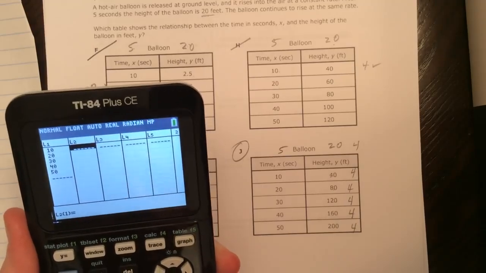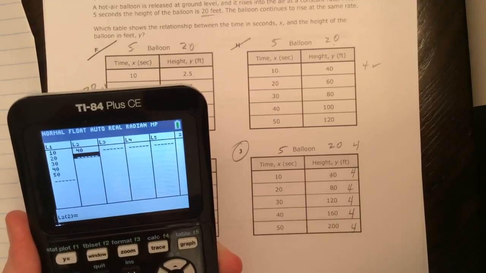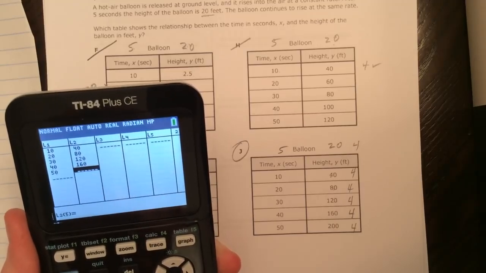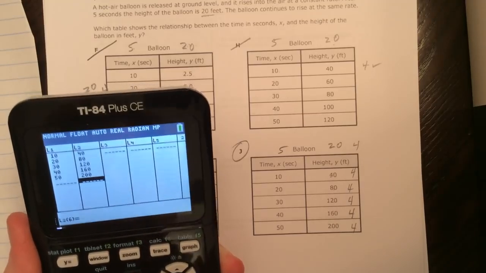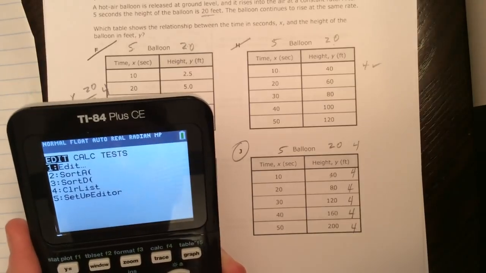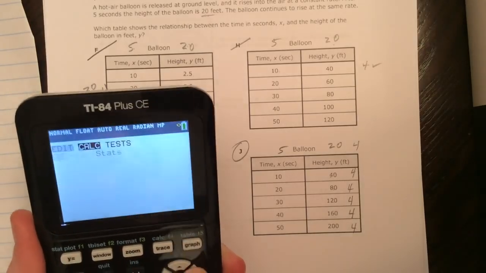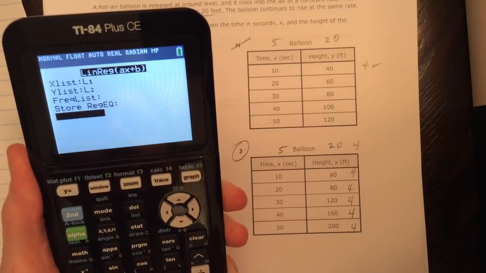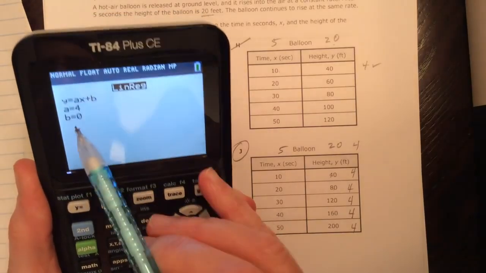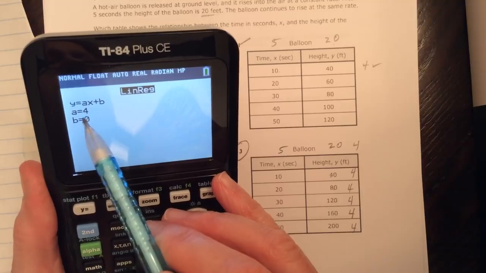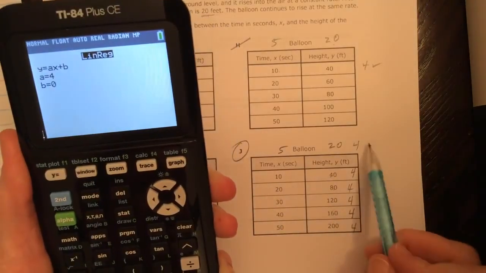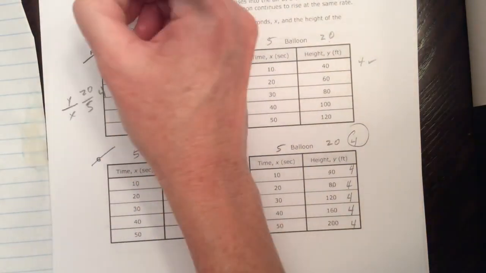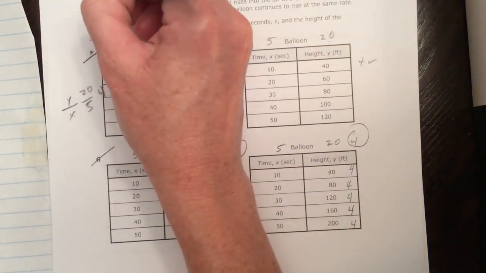And then over here, we've got 40, 80, 120, 160, and 200. Stat, tab over, 4, enter, enter, enter, enter, enter. There's your 4. Your slope is 4. This one is the only one that works. And this was 8.5a.